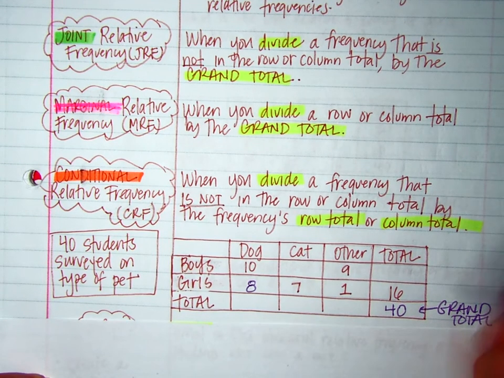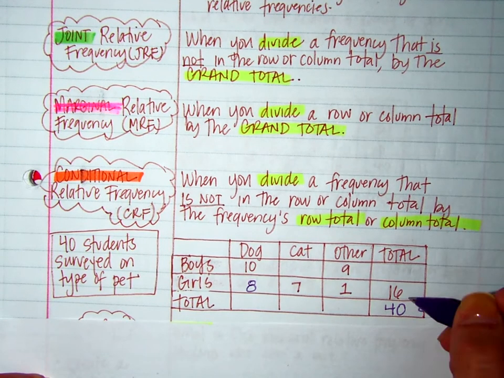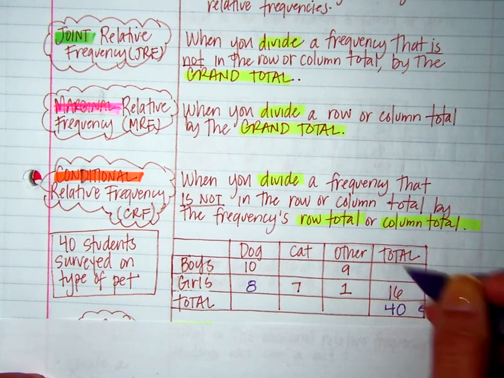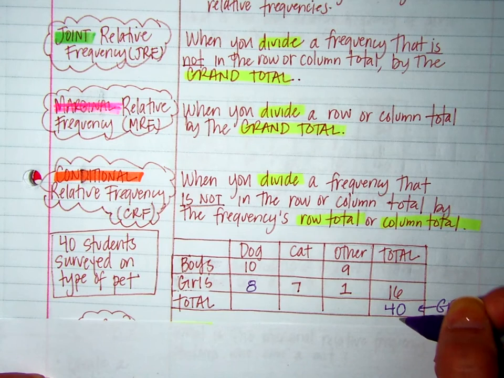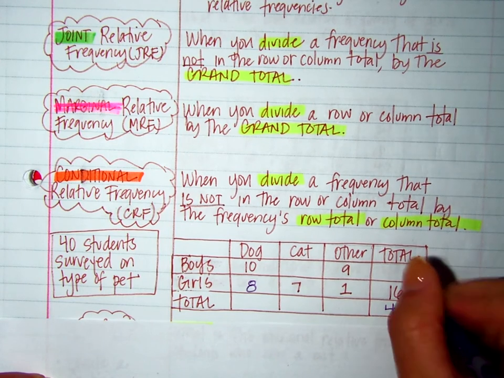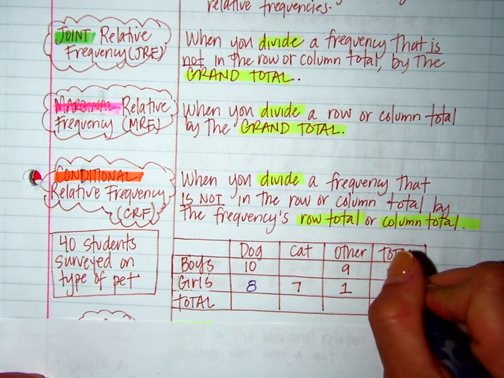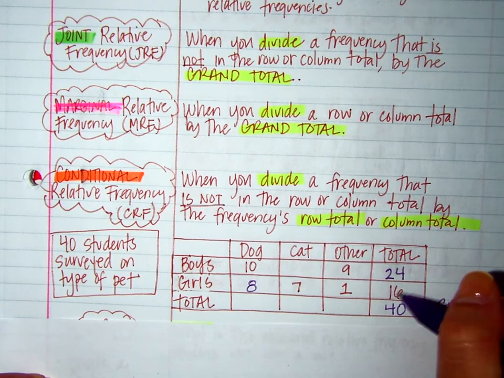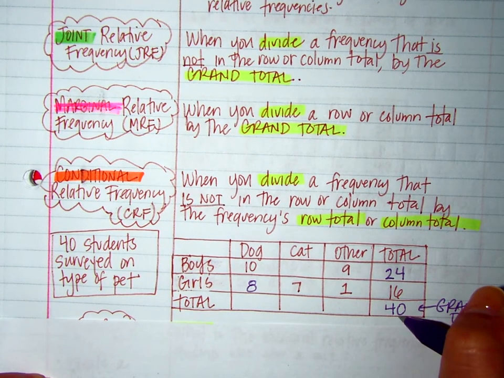Now, I know that we have 16 girls and we have a total of 40 people. So we need to find out how many boys we had to make 40. So 16 plus something should give us 40. That would mean that we have 24 boys, because 24 plus 16 gives us 40 total people.